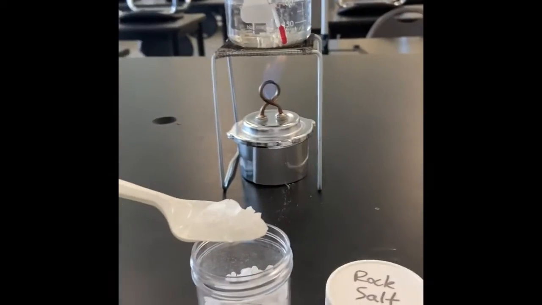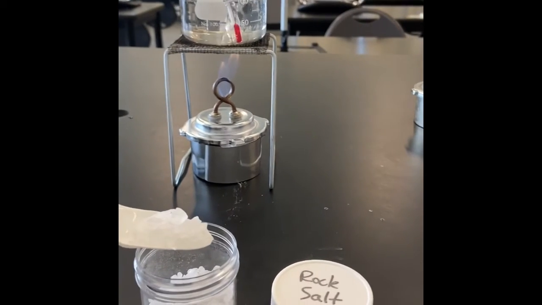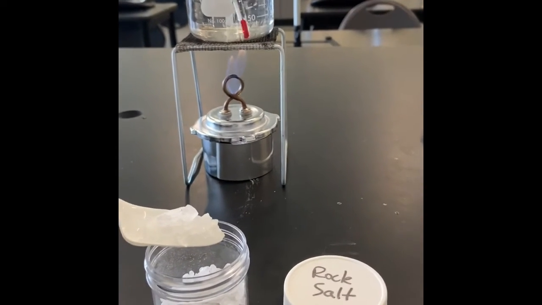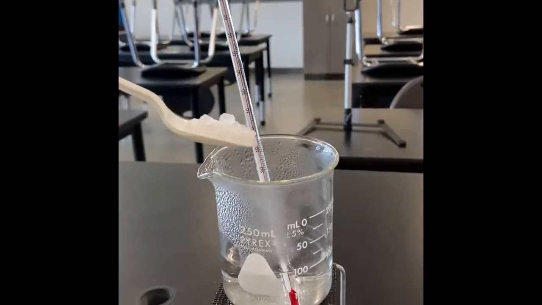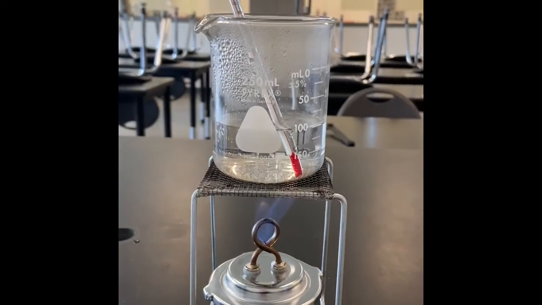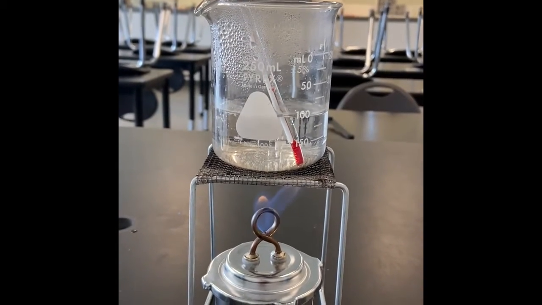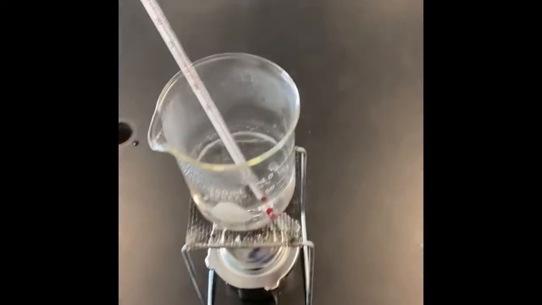Just like with the ice and freezing point, I'm going to add some rock salt now to this water, and we're going to see if it changes this temperature or this boiling point at all. Okay, it's been about 2 or 3 minutes, just long enough for all of the salt to dissolve and it to start boiling again. Let's look.